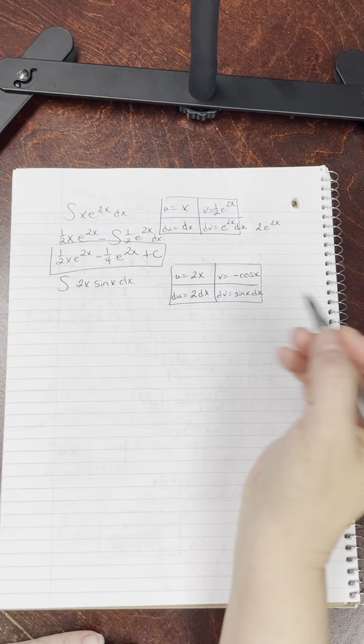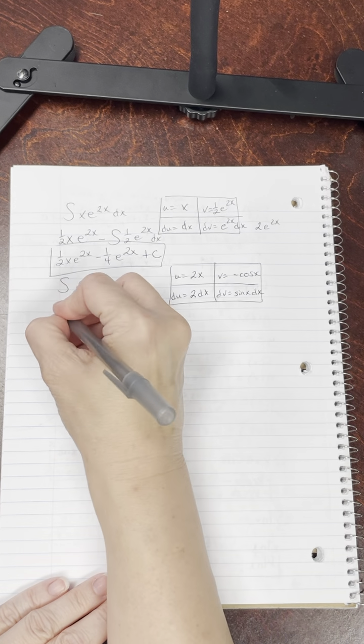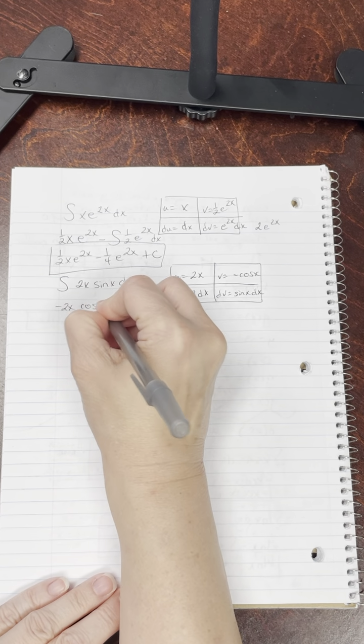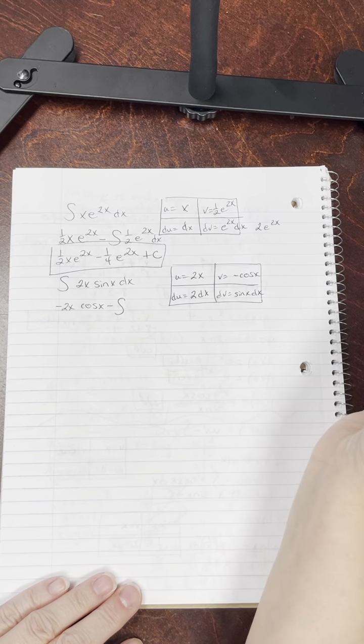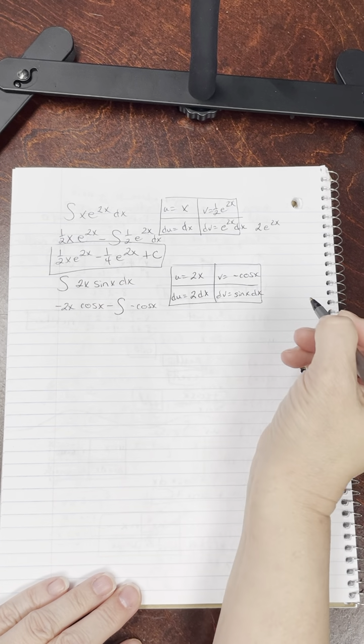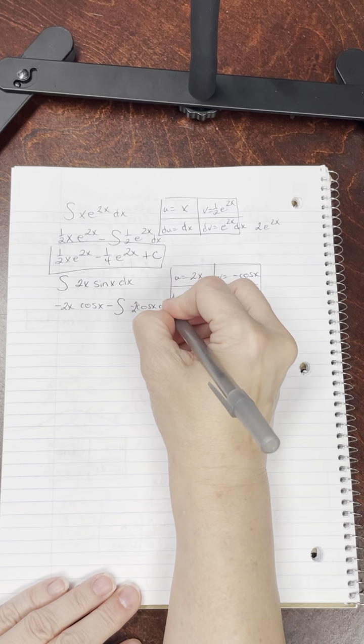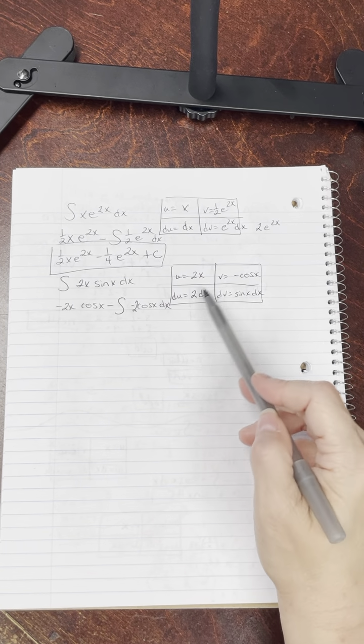So now the formula, 2x times negative cosine. So I'm going to put the negative in front, and then cosine of x minus the integration of v, which is negative cosine of x, with a 2 in front there with the dx at the tail end, just putting those two together.